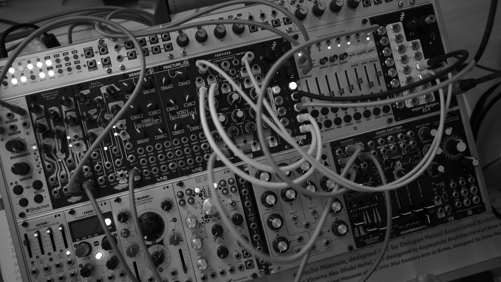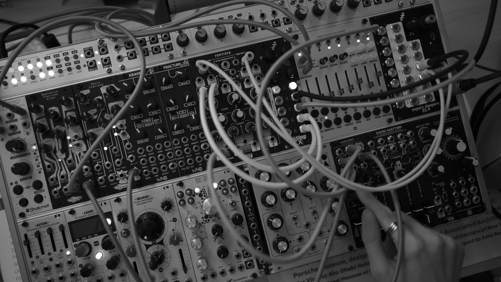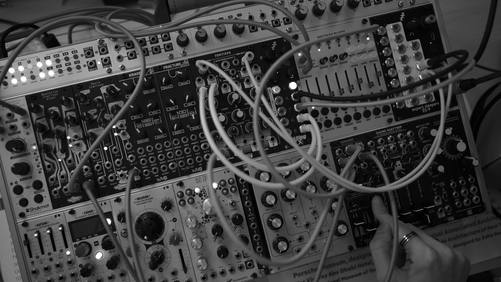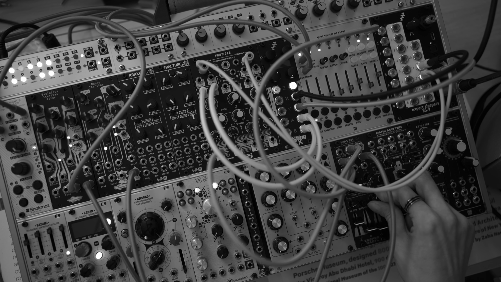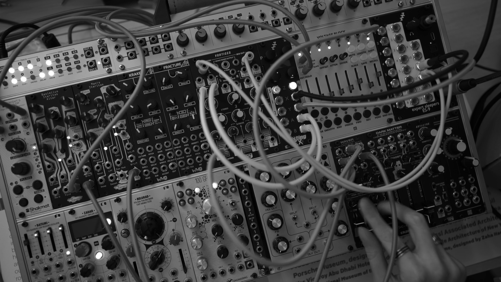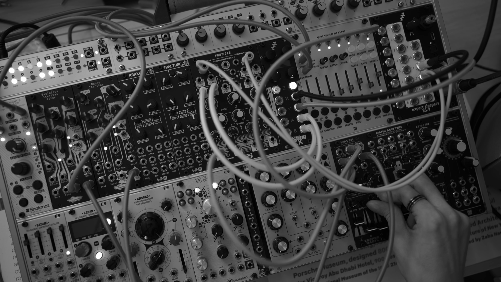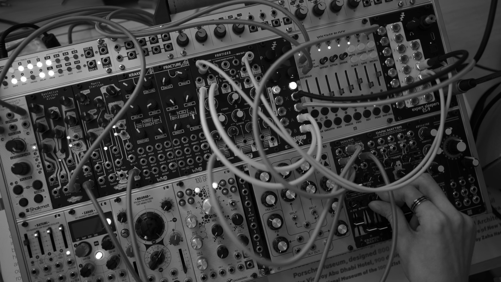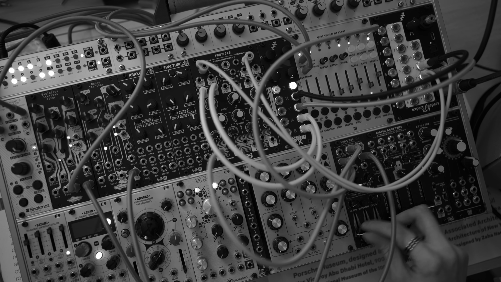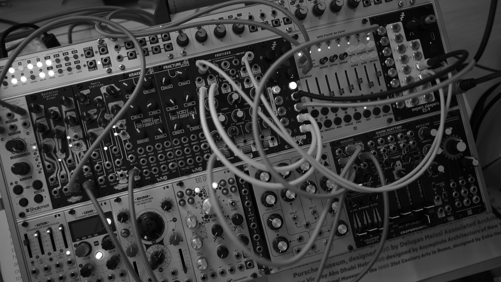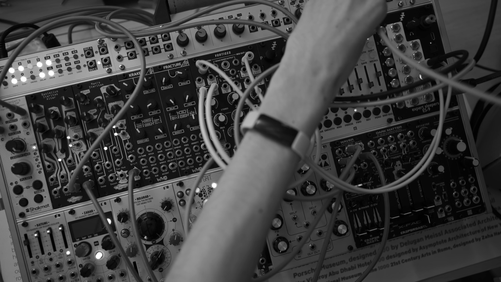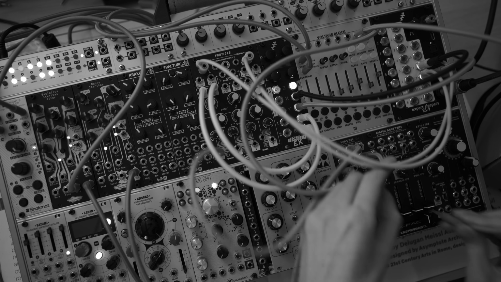So the advantage of the waiver is that I can also use the same voltage to control the other voice in the opposite or the same way. Should be fun. I can duplicate this to have two different rhythms.